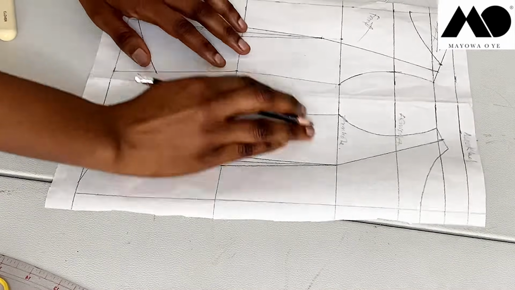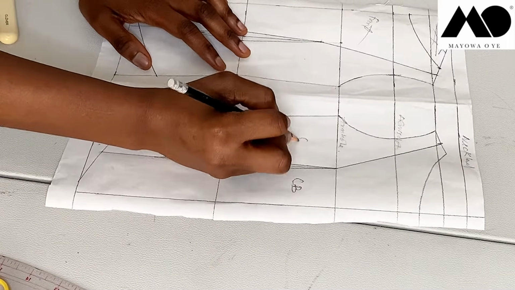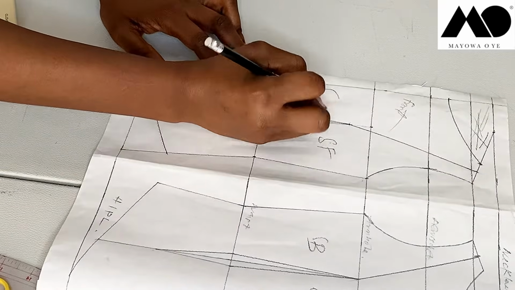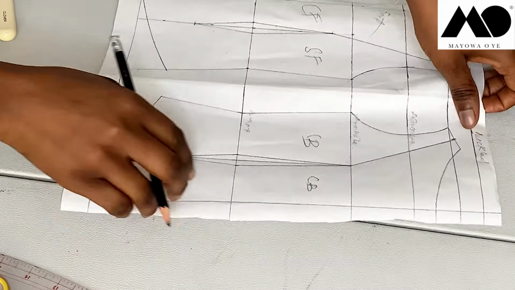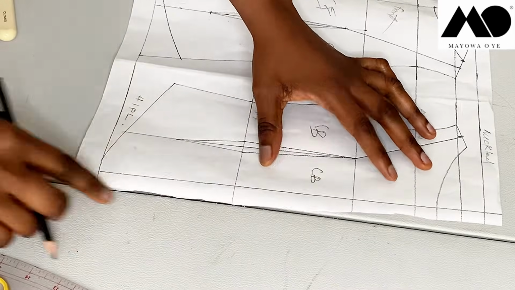So this will be the center back, side back, and side front, center front. So you've got the dress. This part here will be known as the zip allowance of your pattern.